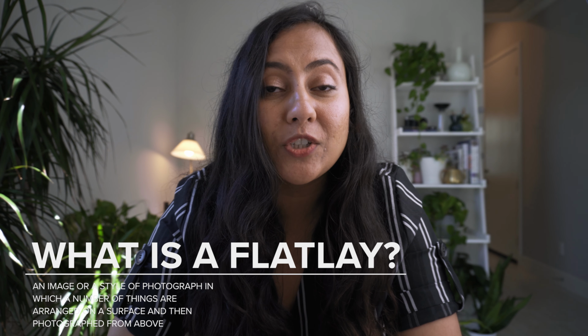Today we are going to talk about 7 tips to create gorgeous, beautiful flat lay images. What is a flat lay? An image or a style of photograph in which a number of things are laid out on a surface and then it is photographed from above.